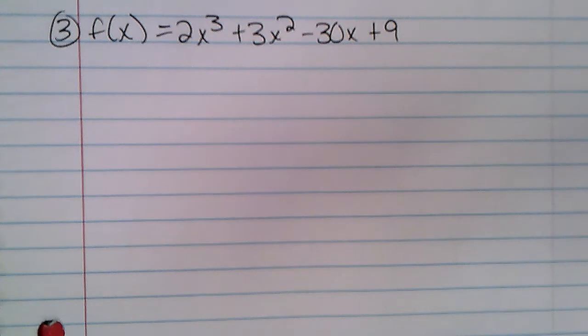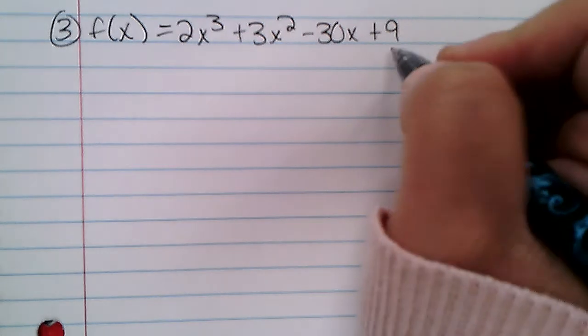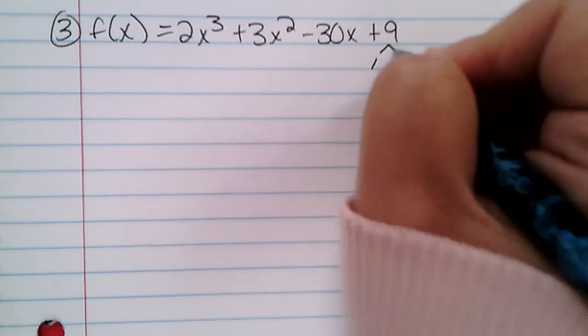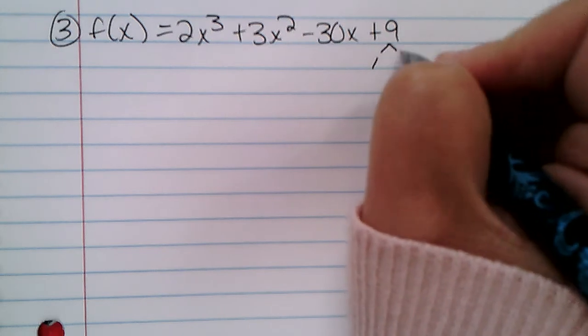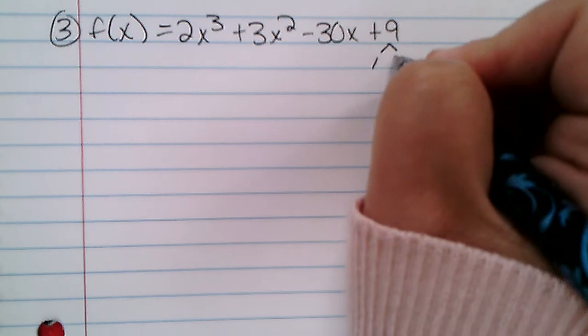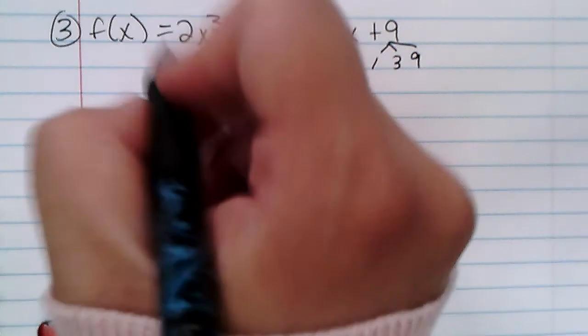Okay, so this one's going to be a little bit more fun because I have this 9 here. There's a few more things that go into 9. So 1 goes into 9. Of course, 9 goes into 9, and they can be out of order. I personally like to keep them in order, but also 3 goes into 9. So this time I've got 3 factors of those.